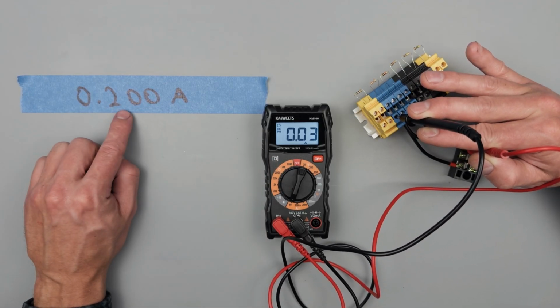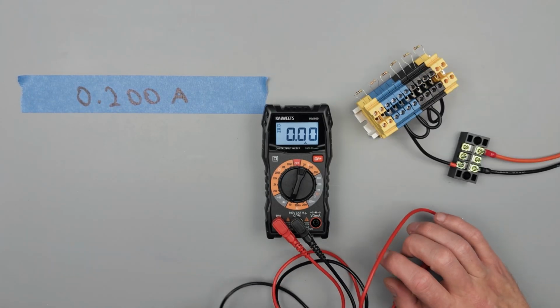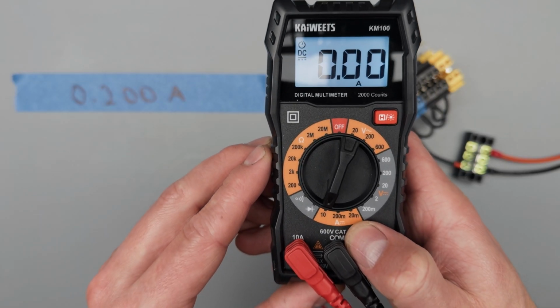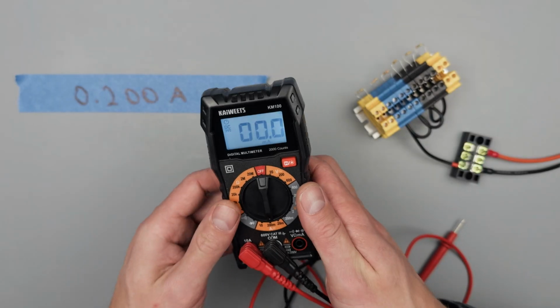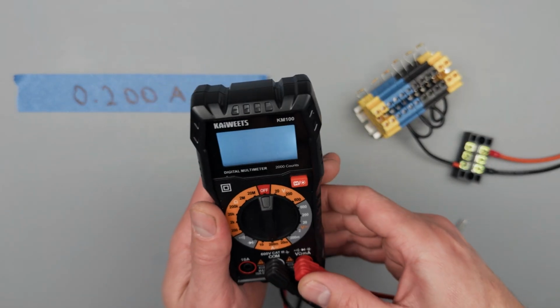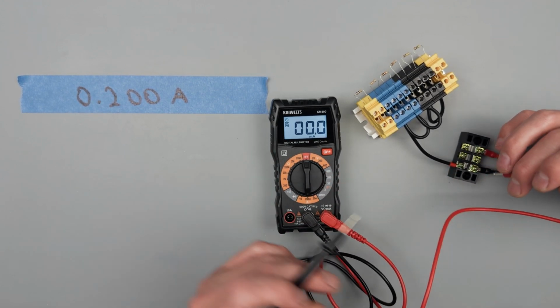So 0.03 is well below our 0.2, so that's telling me, okay, we're making small enough current measurements that we can step down to the up to 200 milliamp DC measurement, and then I can swap this lead back over to here. Now let's take that measurement again and see what it says. What did it say before?